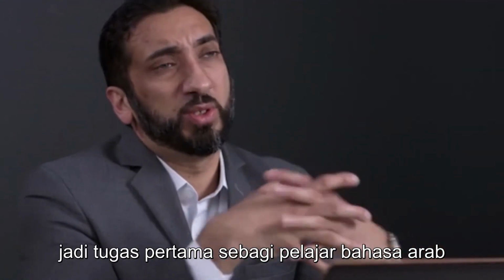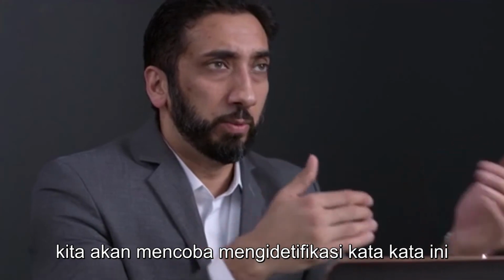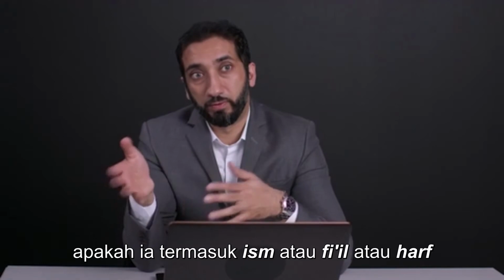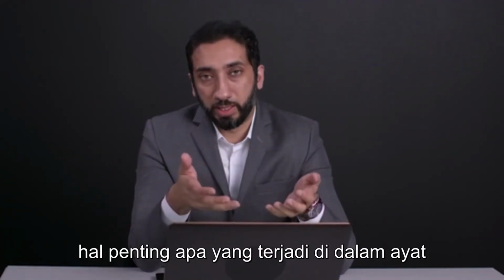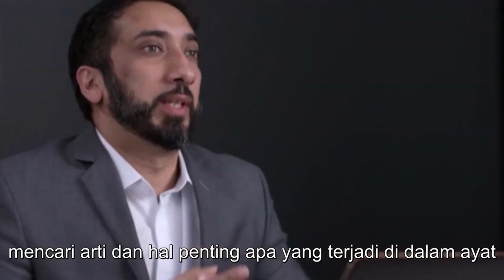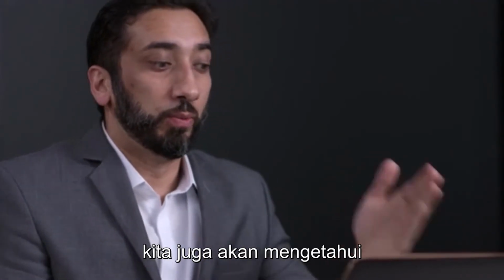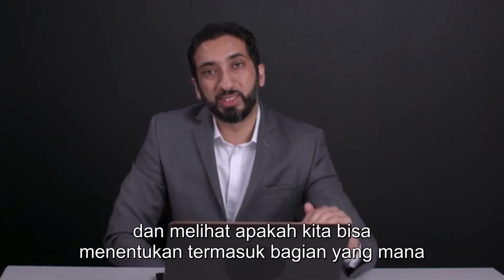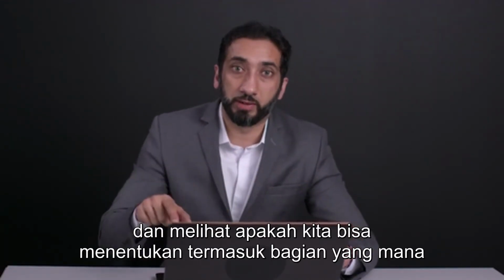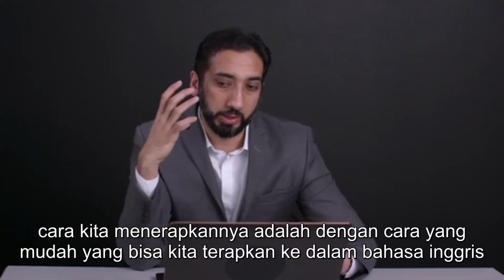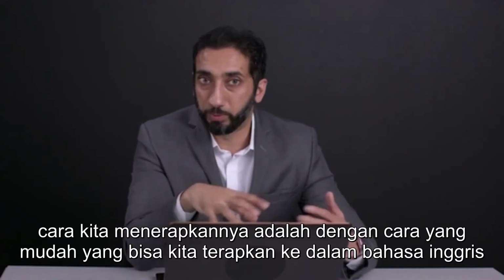And our first job as students of the Arabic language will be to identify which one of these 3 we are looking at. Is it an ism? Is it a fi'l? Is it a harf? To figure out what it means and what significance it might have in an ayah, we're going to have to know which one of these 3 it belongs to. So this session is about defining these 3 and then seeing if we can figure out the ism and the fi'l and the harf, at least in English. Even if we're not getting to Arabic yet, the way that we're going to apply this today is to try to see if we can make sense of that stuff in examples in the English language.